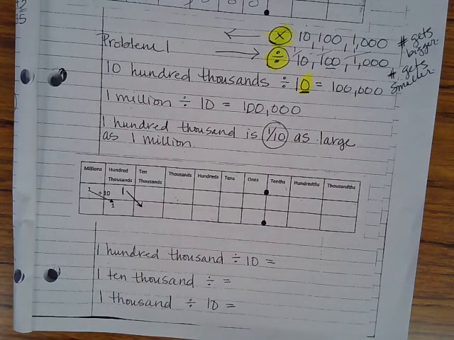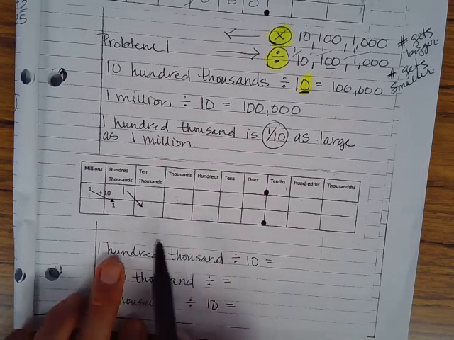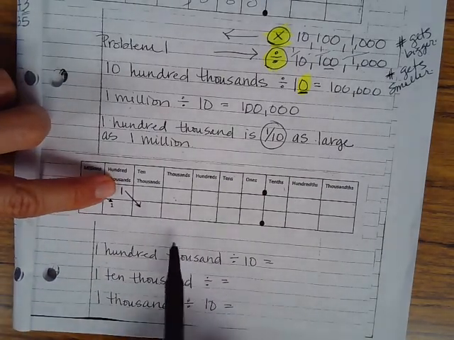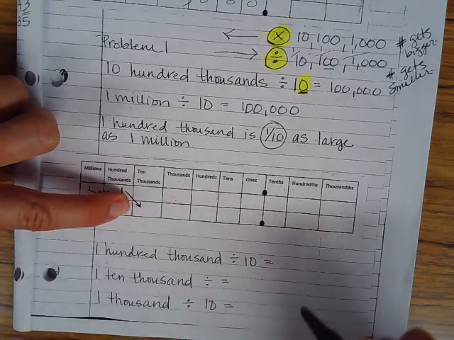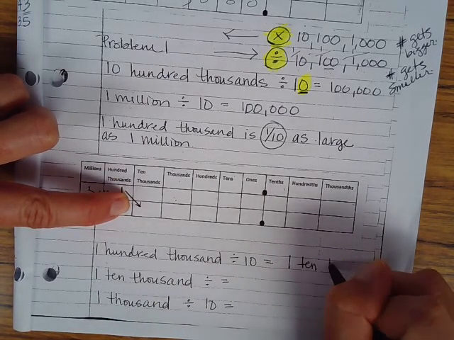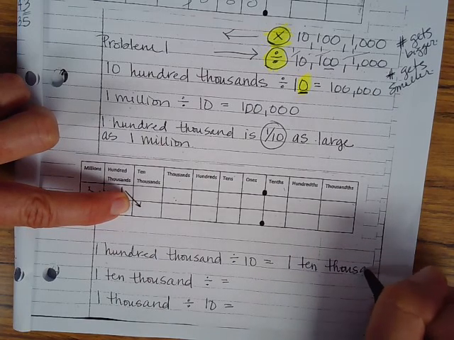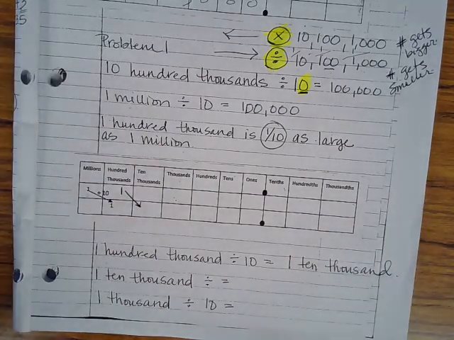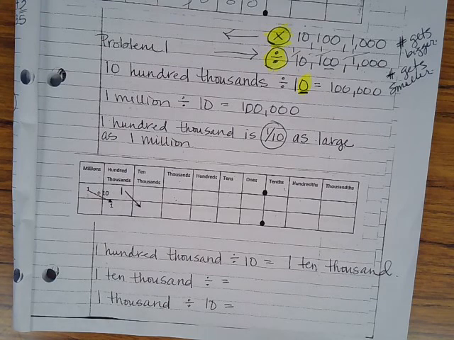If I'm at 100,000 right here and I divide by 10, I'm going to end up with 10,000. Thumbs up or thumbs down? How did you do? Okay, we'll keep going.